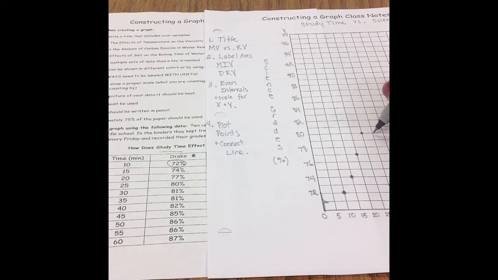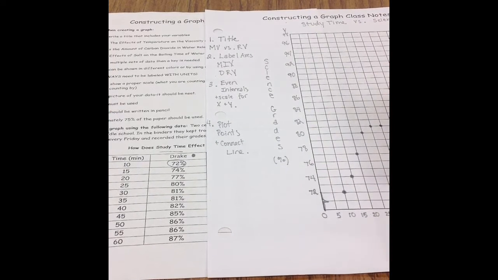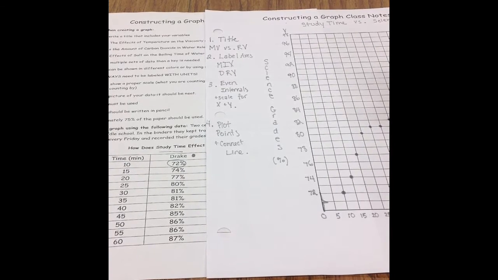He scored an 80. At 30 minutes, he scored an 81. At 35 minutes, he scored an 81. At 40 minutes, he scored an 82. At 45 minutes, he scored an 85.